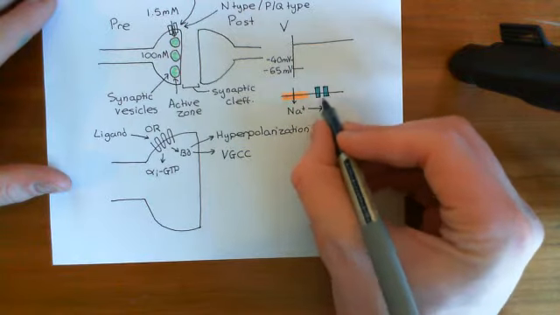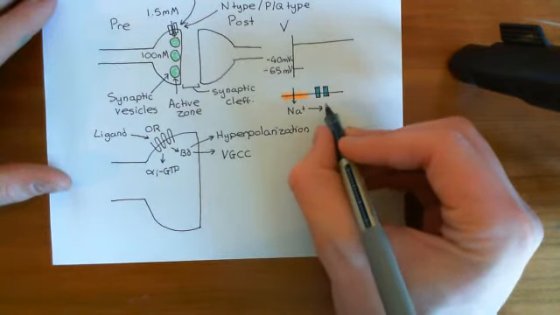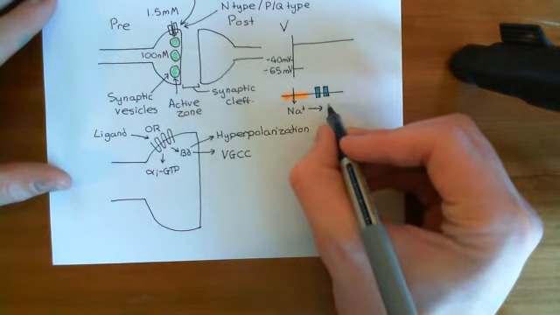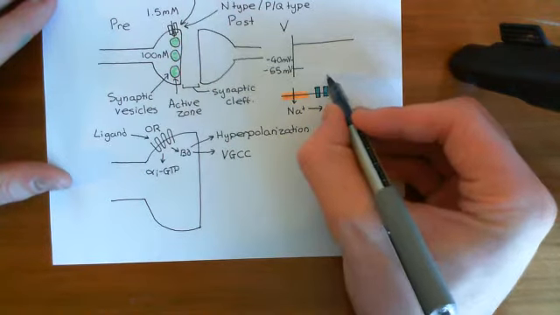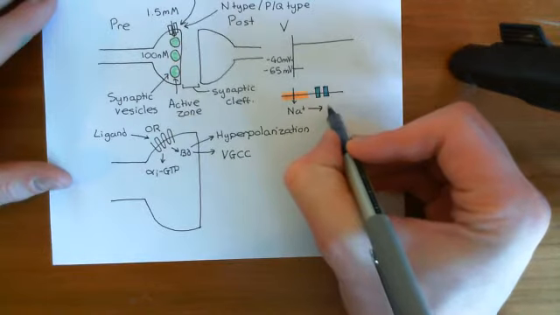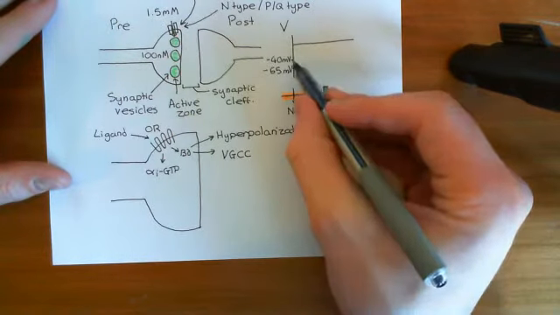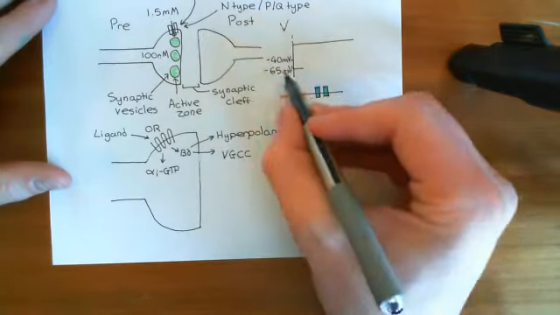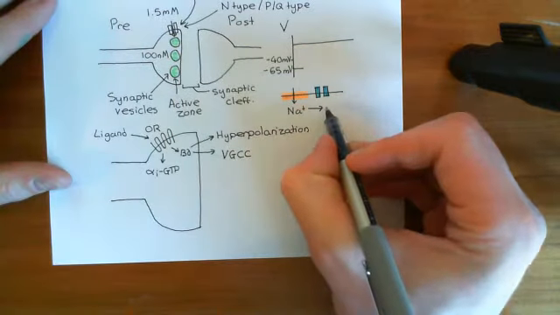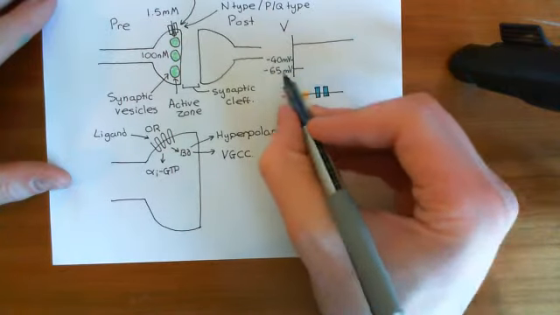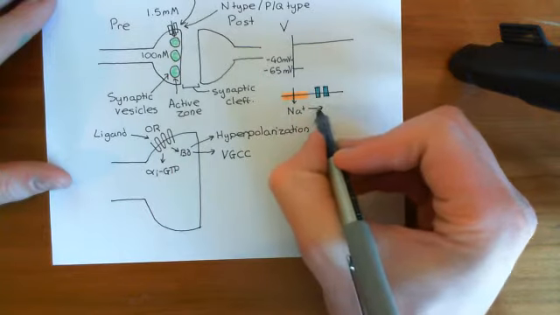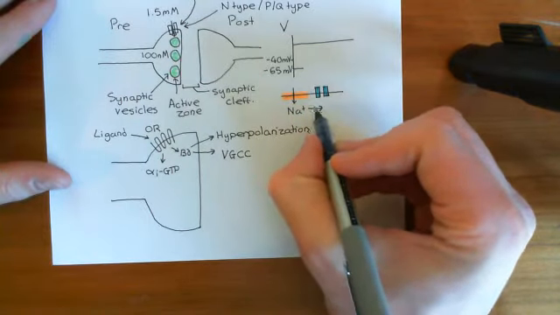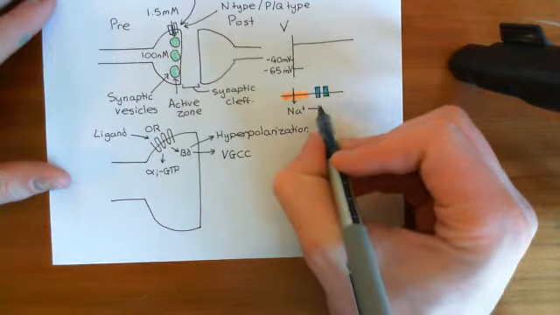When you bring in positive charge here, it will increase the electrical potential of the intracellular compartment, and that means that the electrical potential difference from extracellular to intracellular is going to become less negative, because remember what this means is that the intracellular compartment has an electrical potential 65 millivolts lower than the extracellular compartment. Now if we're bringing in positive charge here, we are raising the electrical potential of this intracellular compartment.